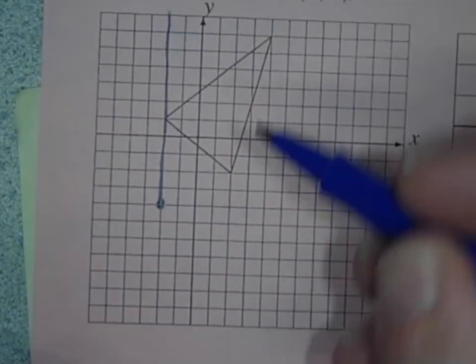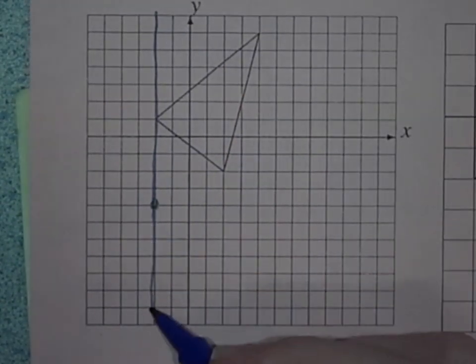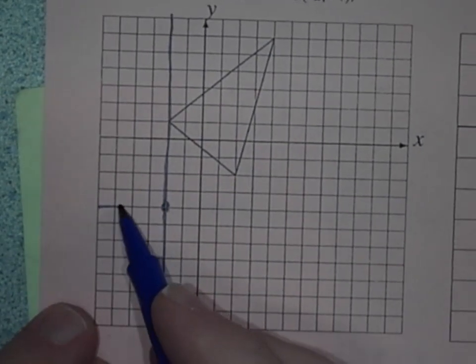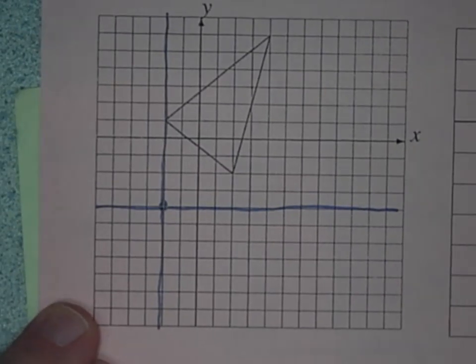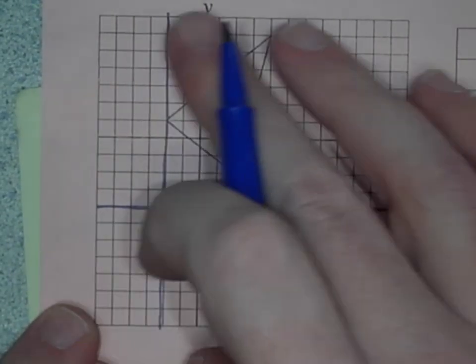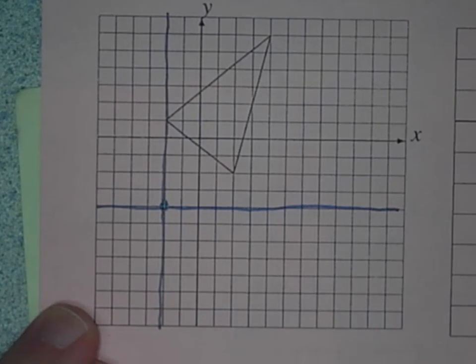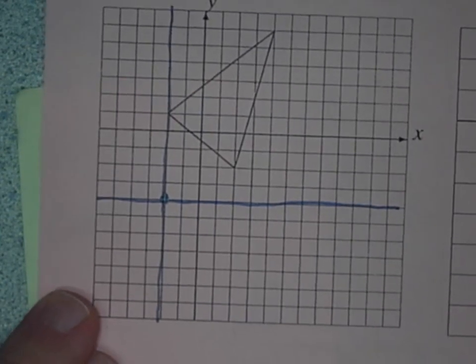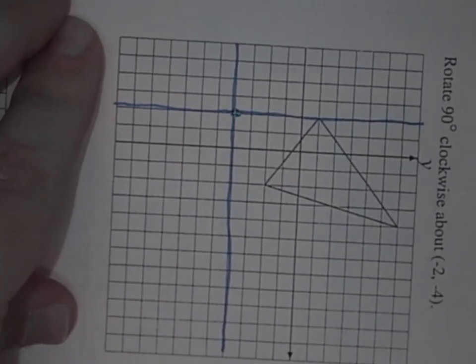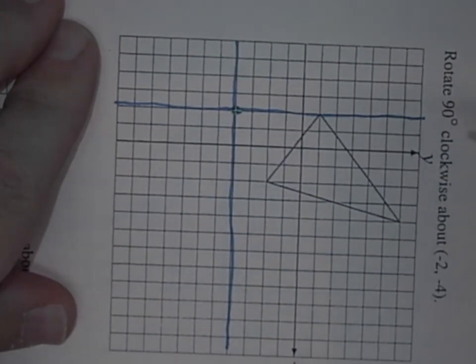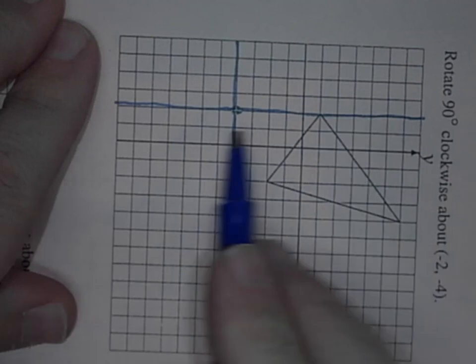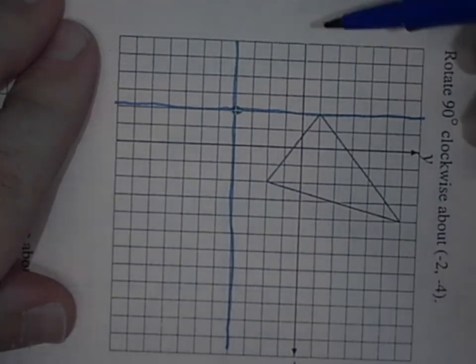Okay, so here's my new y-axis right here. Here's my new x-axis right here. Okay, so when I rotate it clockwise, that's to the right, around that point, I'm going to rotate it like this. Okay, so there's clockwise. And we're going to use this new x and y axis. So now when I rotate it, we're going to pretend like this is the x-axis here, right?